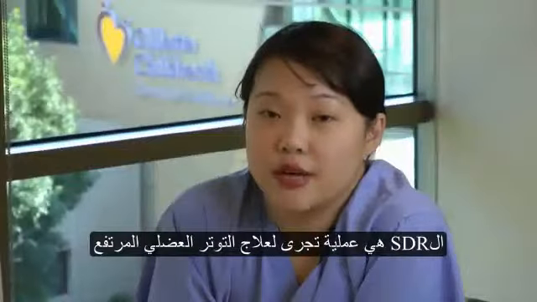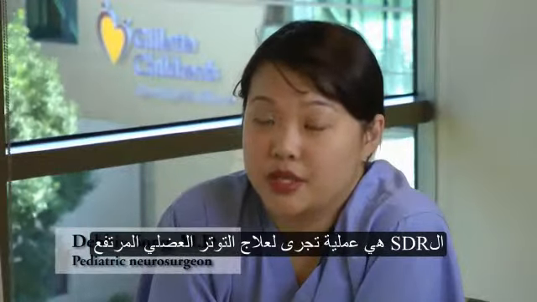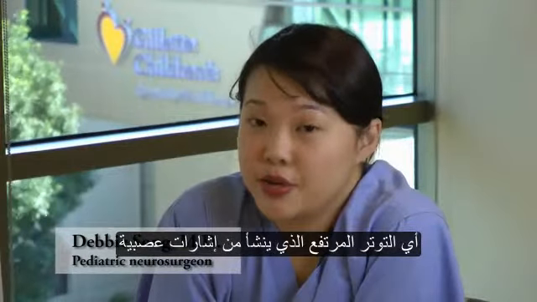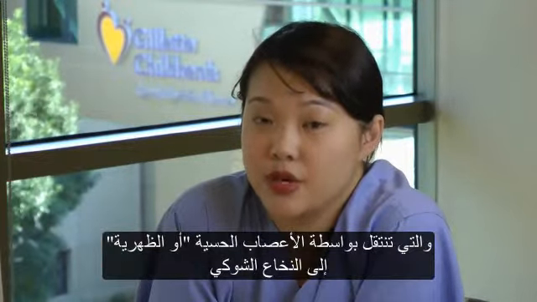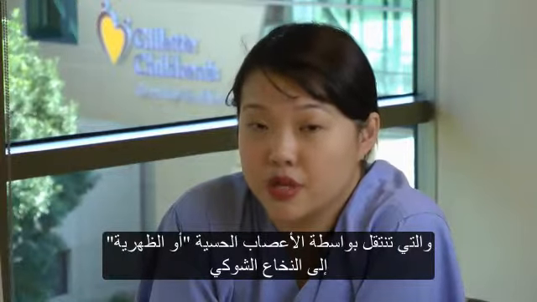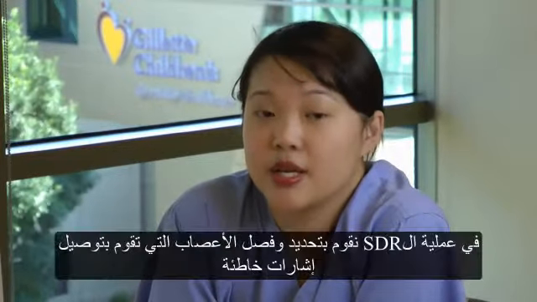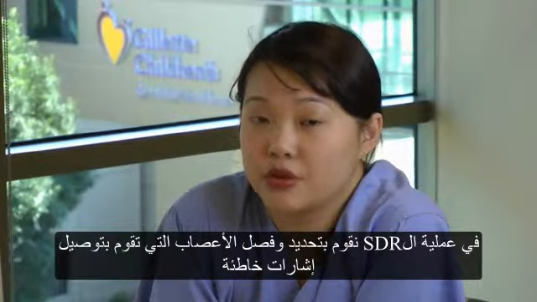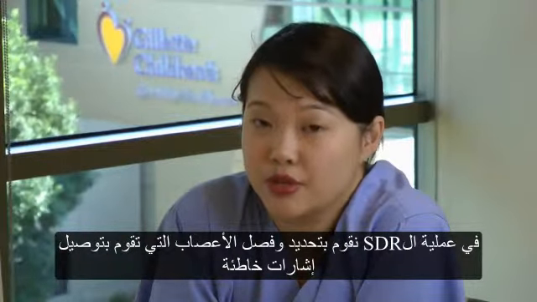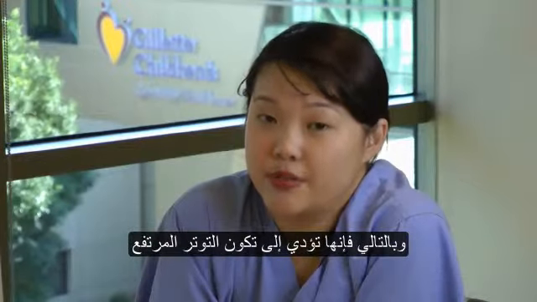A selective dorsal rhizotomy is an operation performed to treat spasticity. It is thought that high tone and spasticity arise from abnormal signals that are transmitted through sensory or dorsal nerve roots to the spinal cord. In a selective dorsal rhizotomy, we identify and cut portions of the dorsal nerve roots that carry abnormal signals, thereby disrupting the mechanisms that lead to spasticity.